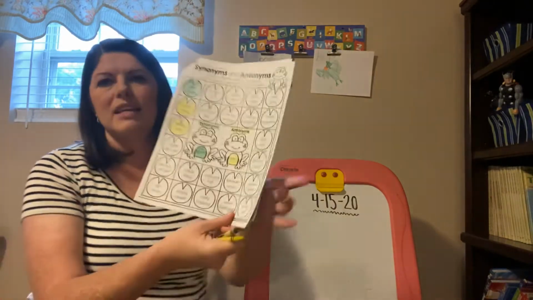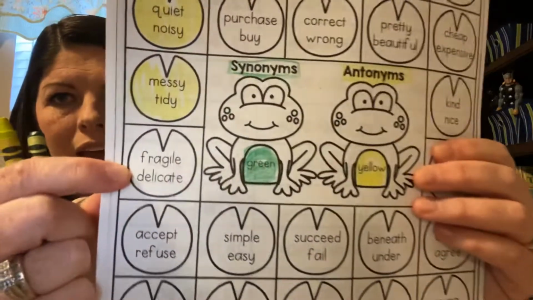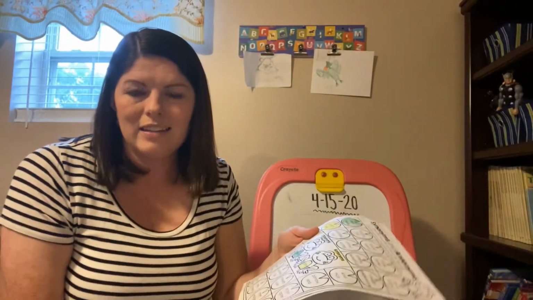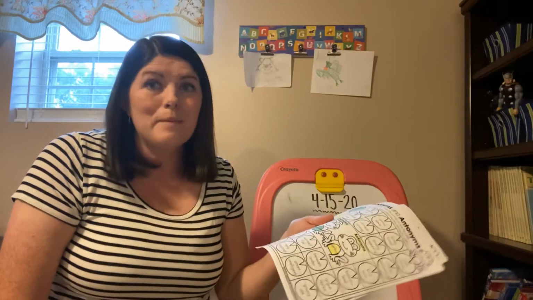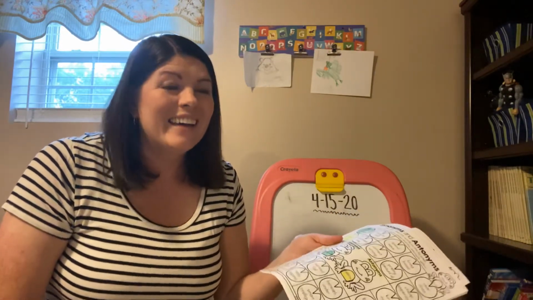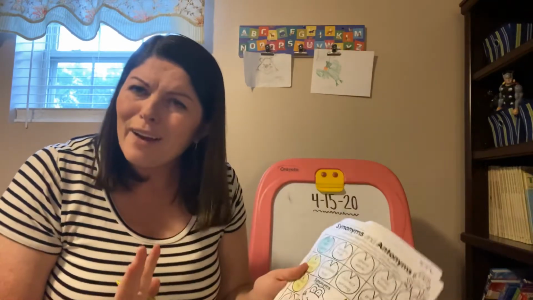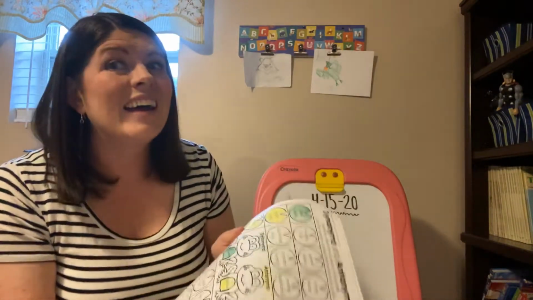Oh, next lily pad right below it, we have the words fragile and delicate. Fragile and delicate. You can almost hear the way I'm saying those words that they probably mean, you're right, the same. If something's fragile, it means it's easily what? Broken, easily broken. And if it's delicate, it is also easily broken. We want to take care of it. So delicate, fragile, you're right, they mean the same.